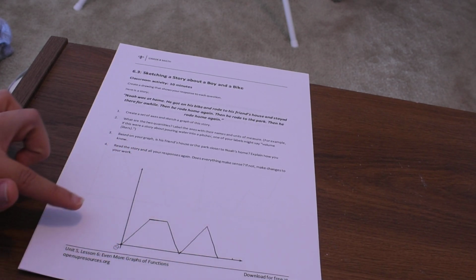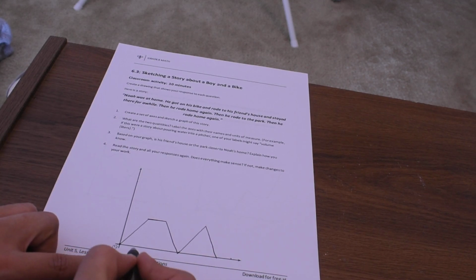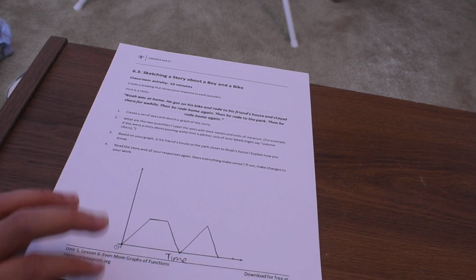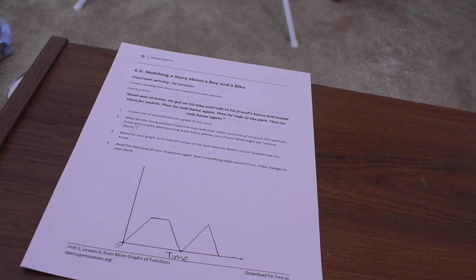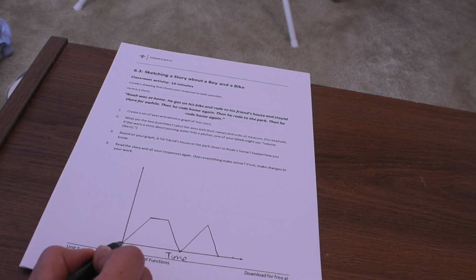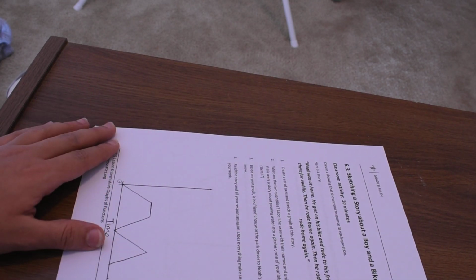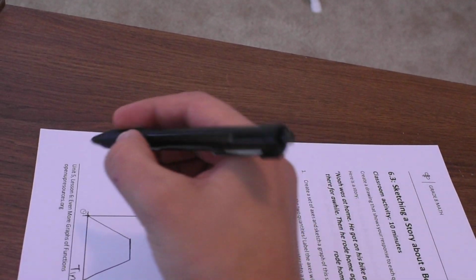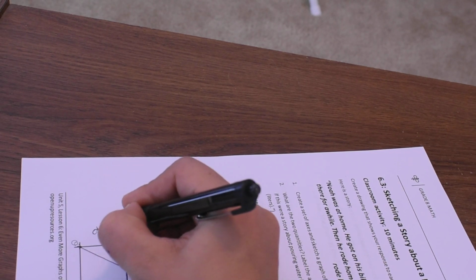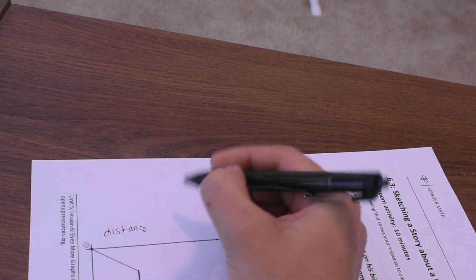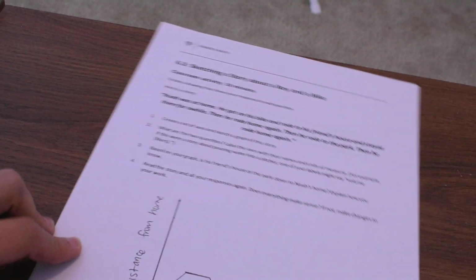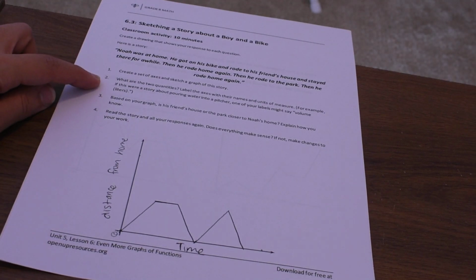So what could this represent and what could this represent? So this would be time, right? Because as time goes on, things are happening. But what does this y-axis represent, the dependent variable? We know this is home and it's at 0. So that's probably the distance from home, right? So I'm going to write that in as distance from home. All right, that's distance from home. So that's question 2.